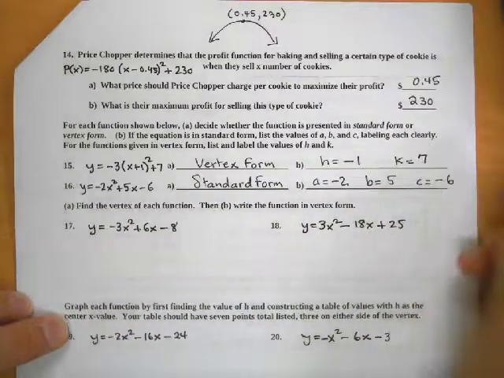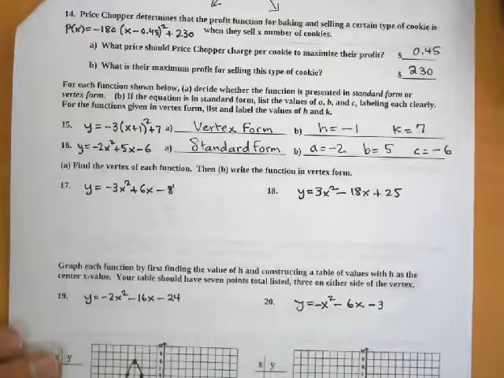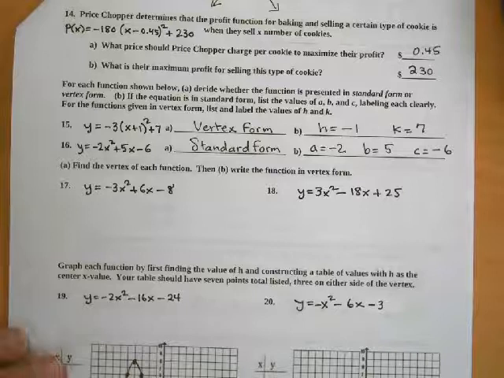So those are some of the easiest problems on the test, if they show up. This is on the review, but they may or may not show up on the test.